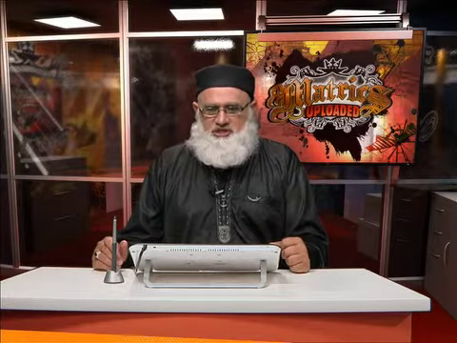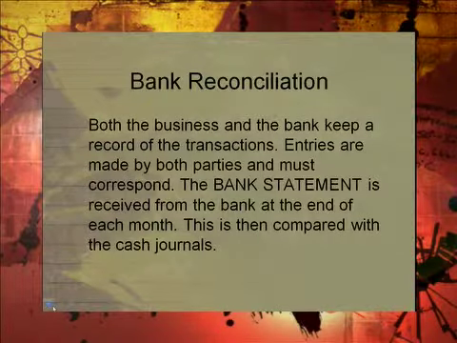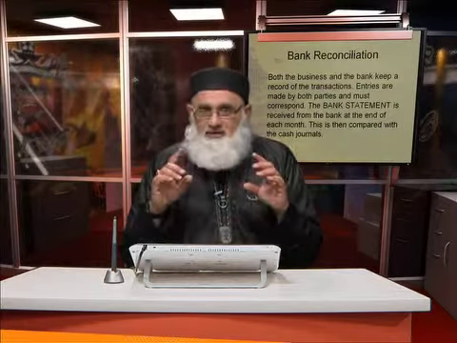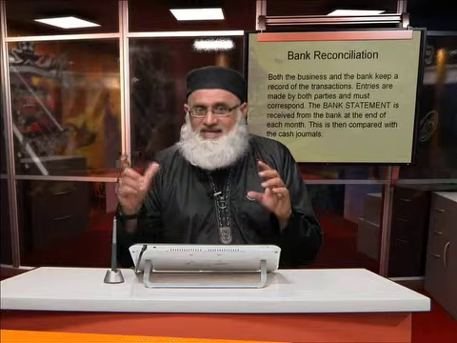Brilliant. Now, coming closer to the bank reconciliation. Remember that the business as well as the bank will keep a record of the transaction. Remember, the relationship between us and our bank is one of a debtor or a creditor. Seems strange, doesn't it? But it will become very, very clear and evident as we go through the transactions.